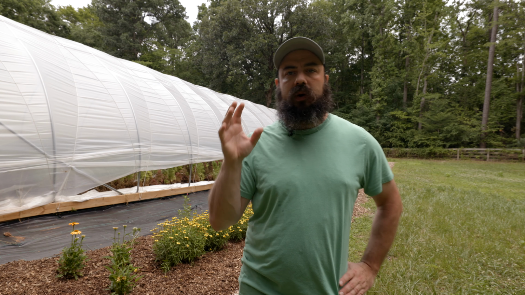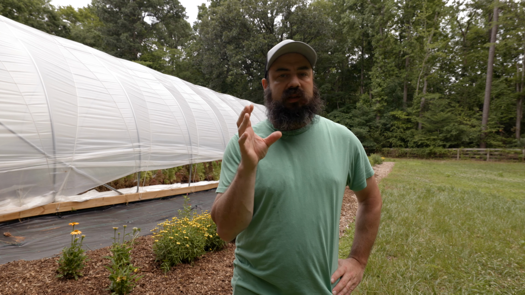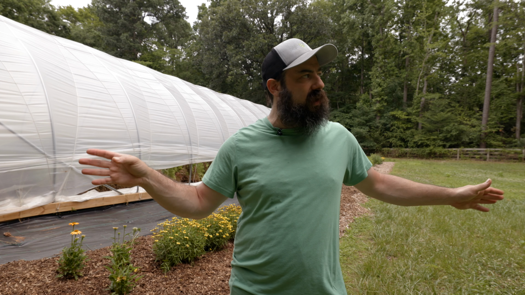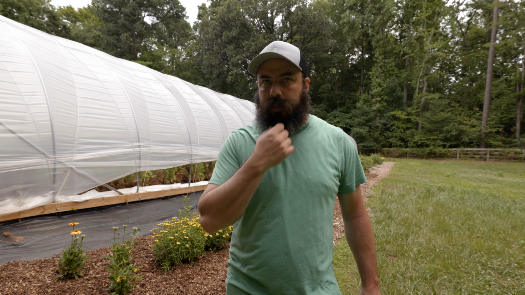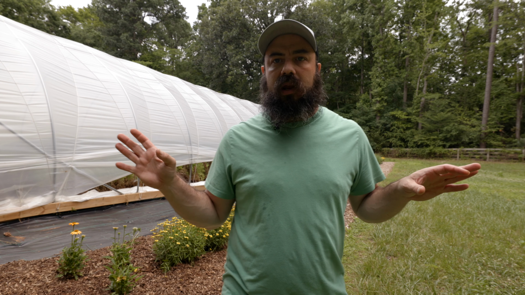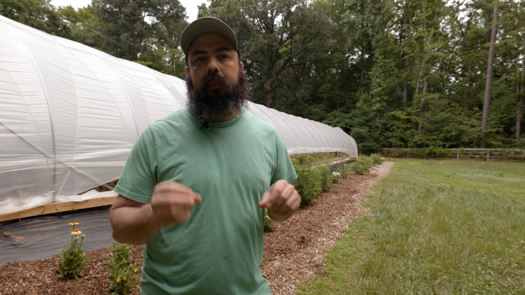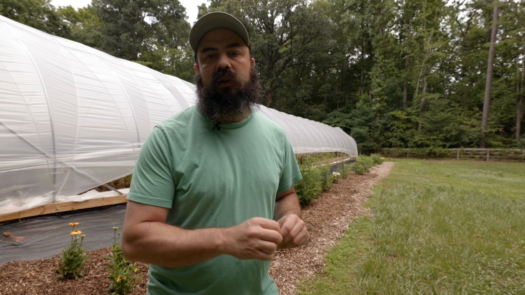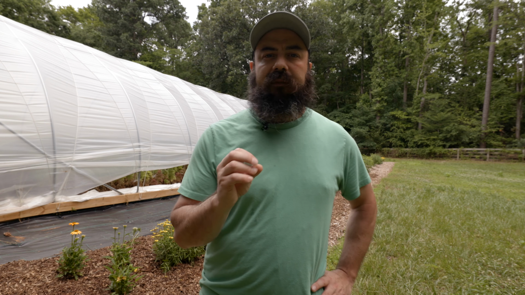So for me personally, I'm in the suburbs here, and this whole area was cleared, I think about 50 or 60 years ago to build homes. So most of the woods here are really not diverse biologically speaking, and that can be a problem for attracting beneficial insects. And so what are beneficial insects?